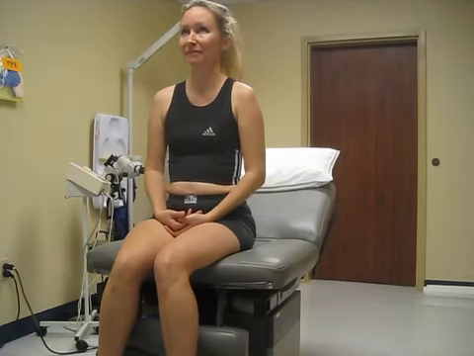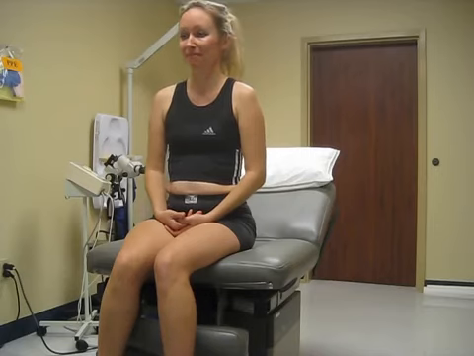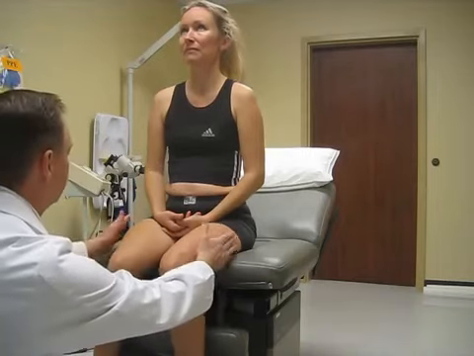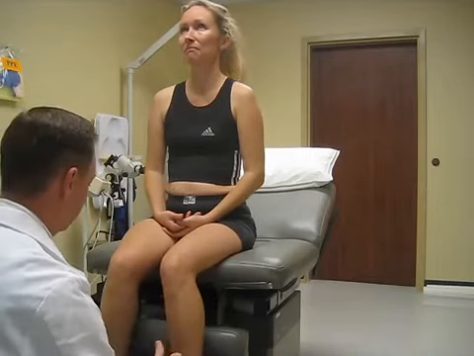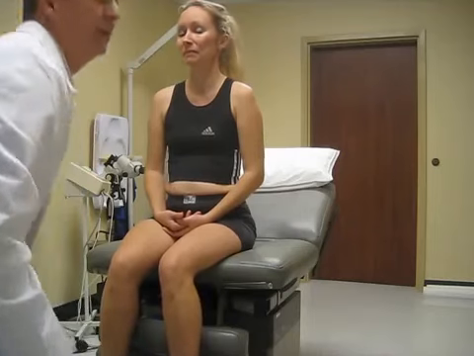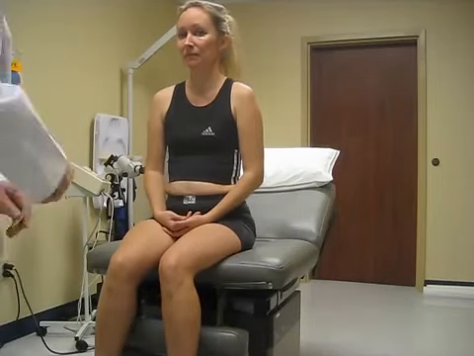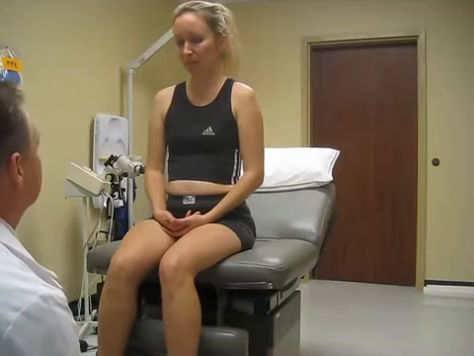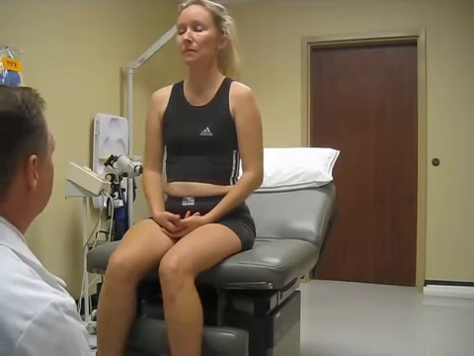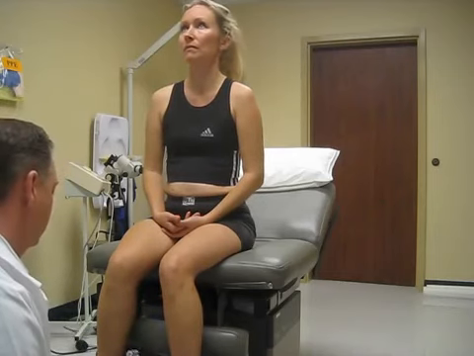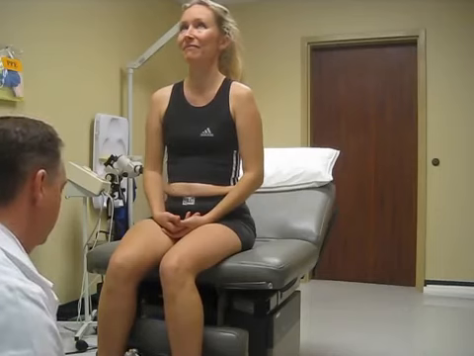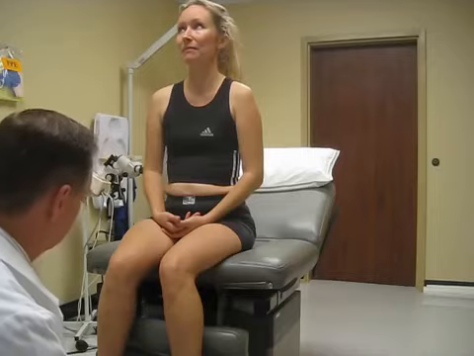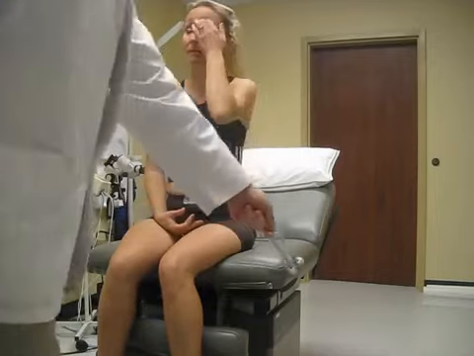Okay, we're going to move down to the lower extremity. I'm going to assess the light touch sensation for the lower extremity. Tell me, does any of this feel different at all? No. Okay, good. I'm going to do vibratory sense on the medial malleolus. Okay, same thing as the upper, vibrating or not, you tell me. Vibrating. Not. Vibrating. Not. Perfect.